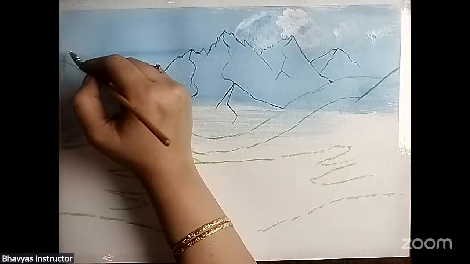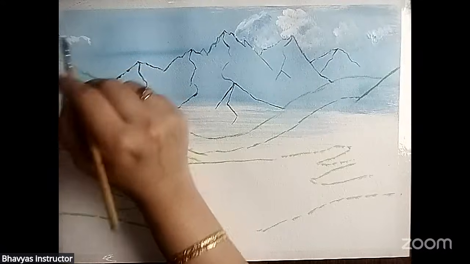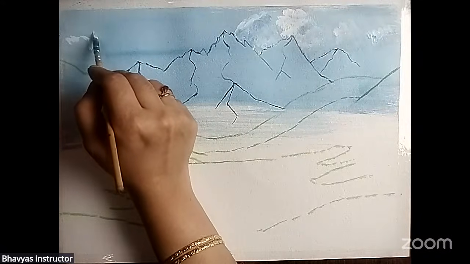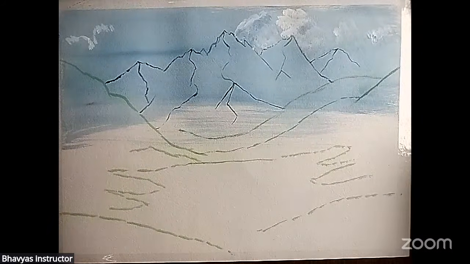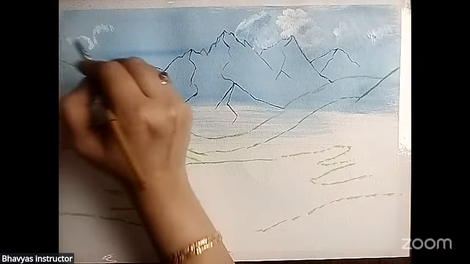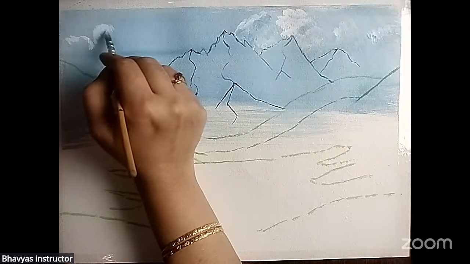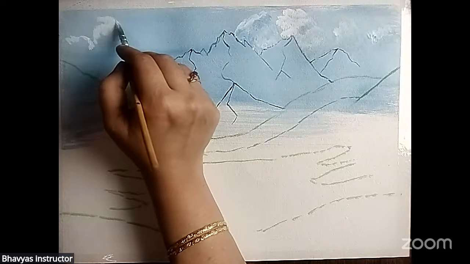Okay. And this side, same thing, like this. It is not having any definite shape.